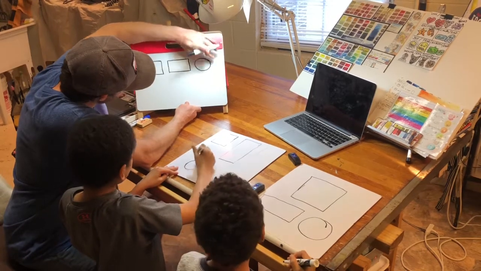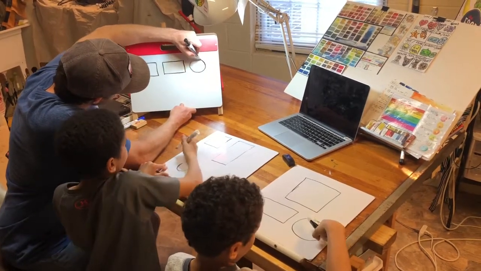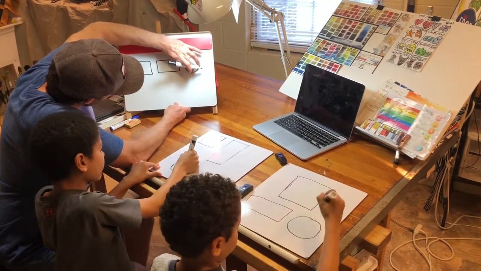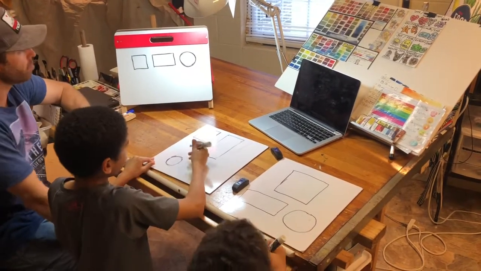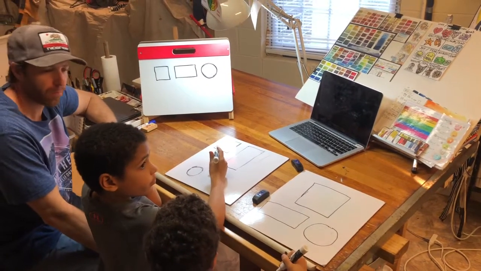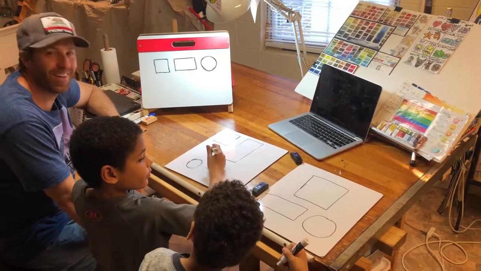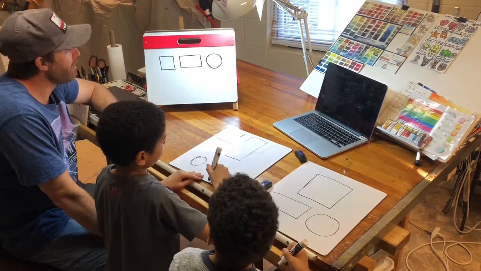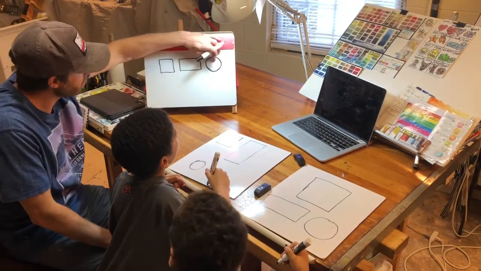Mine looks like an oval because of the angle I'm drawing from. It looks kind of like an egg. I think I might want to fix it. Okay, and then one more shape that we can draw on here. Trapezoid? It's a little more complicated. We could, but I want to make sure this is something kindergartners up to 5th grade can all take part in.